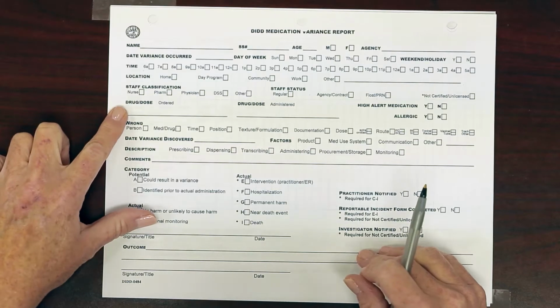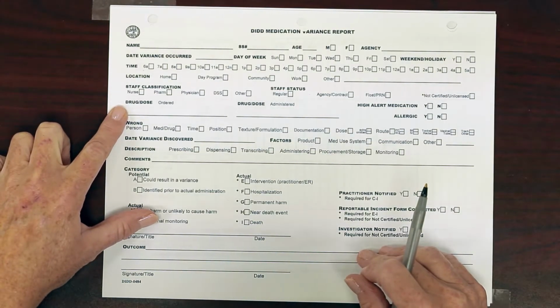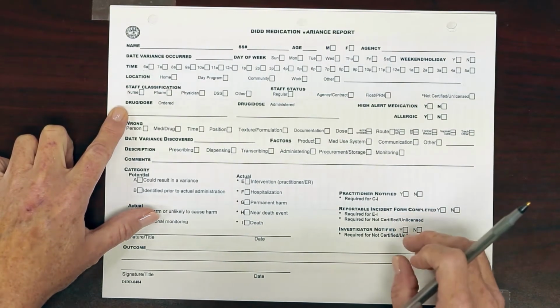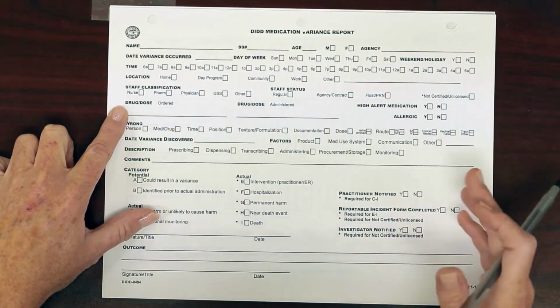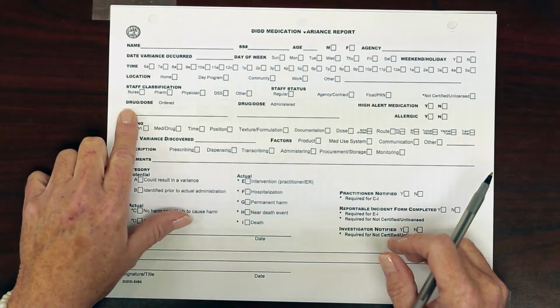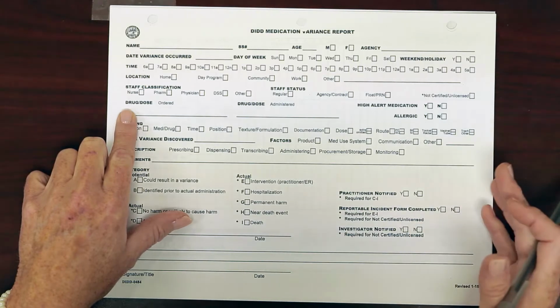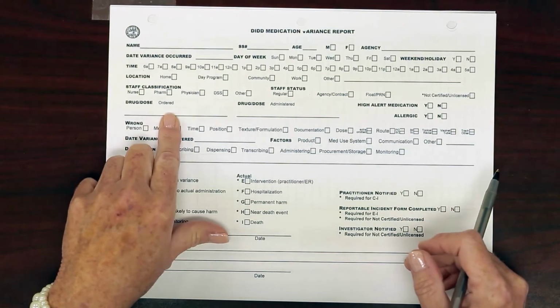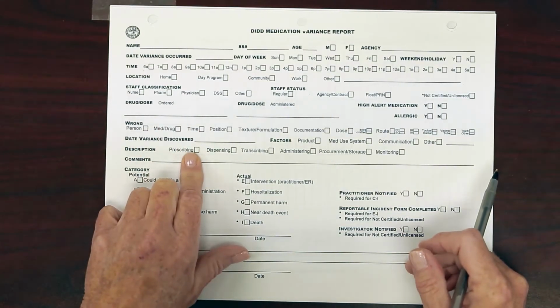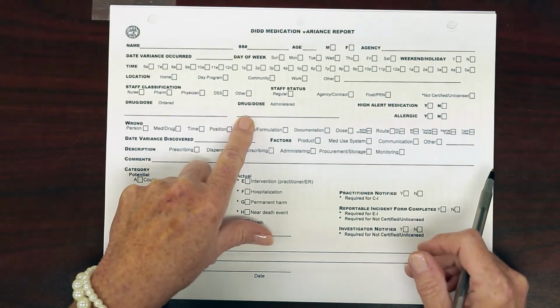When you're doing drug and dose ordered, please keep in mind that the medication not only is the name of the medication, such as penicillin, but drug or medication includes penicillin 100 milligrams. And then you have the dose separate, so it's one tablet, one capsule, whatever that's appropriate. Drug and dose administered.